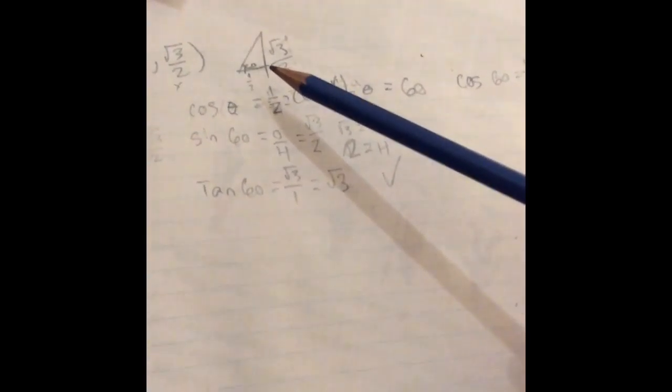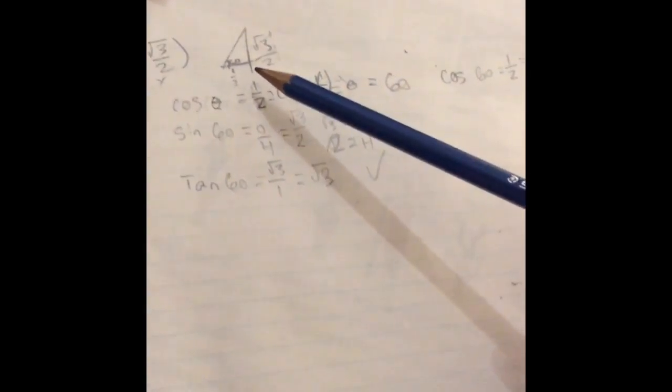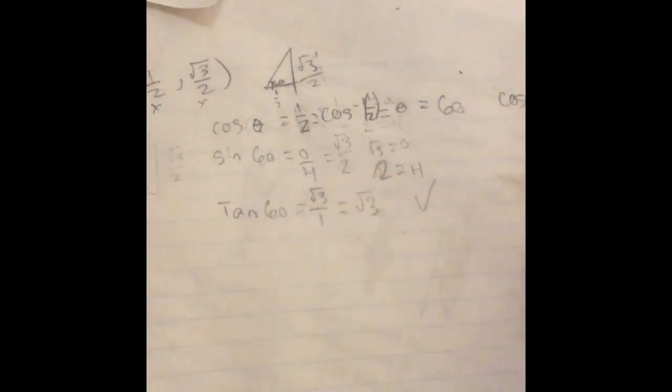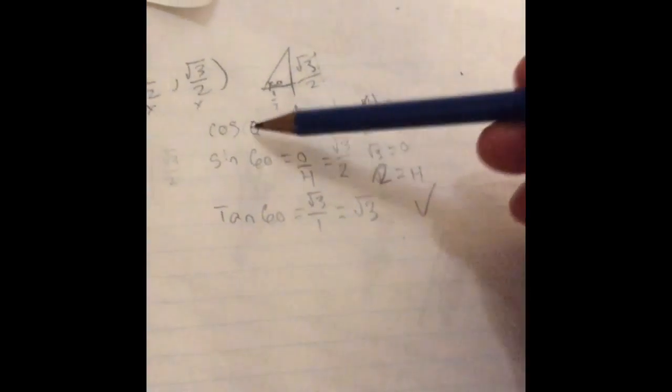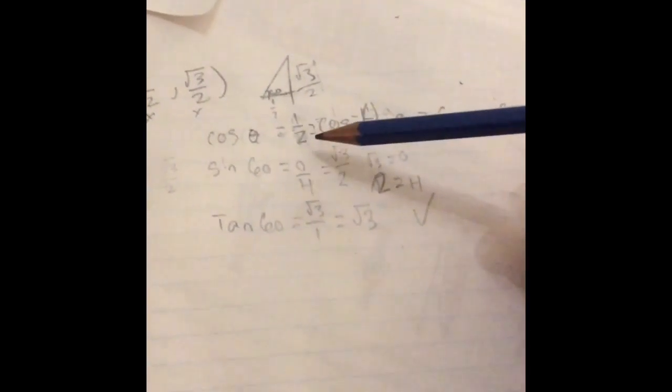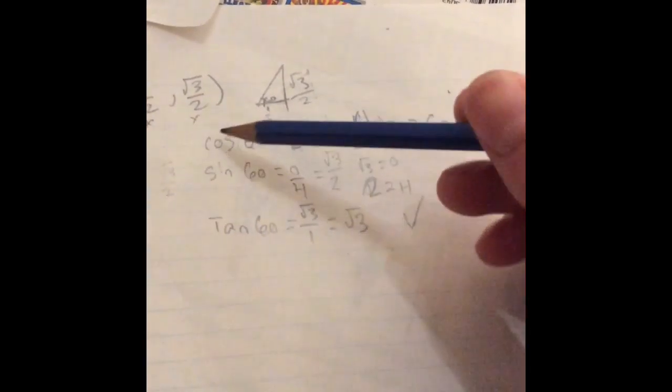So the cosine of theta is equal to the adjacent, which is 1/2 based on our point, which is the x, over the hypotenuse, which is 1, but we don't have to write that since it doesn't factor into this. So the cosine of theta equals 1/2, and if we move the cosine over to the other side, cos inverse of 1/2 is equal to theta, and the cos inverse of 1/2 is 60.